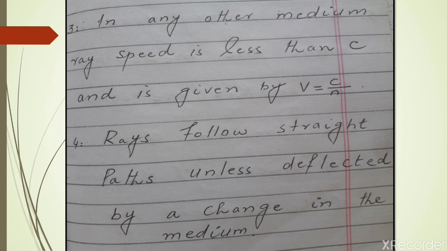Rays follow straight paths unless deflected by a change in the medium. If a light ray travels in the same medium, its direction does not change. The direction of the light ray will be changed by a change in the medium.